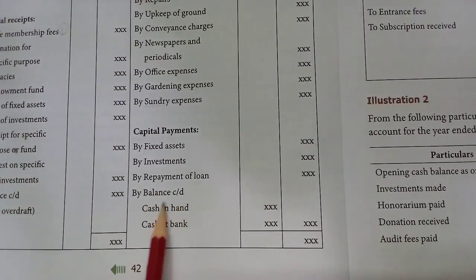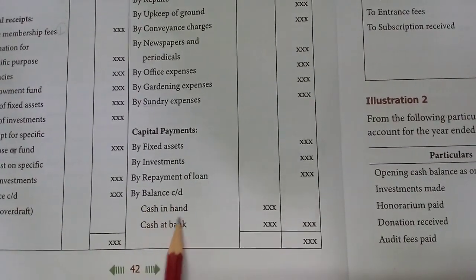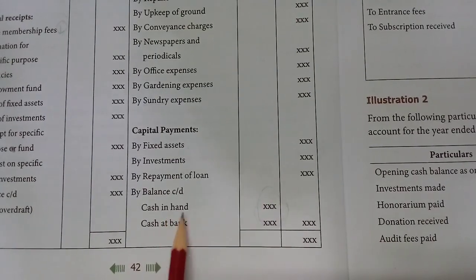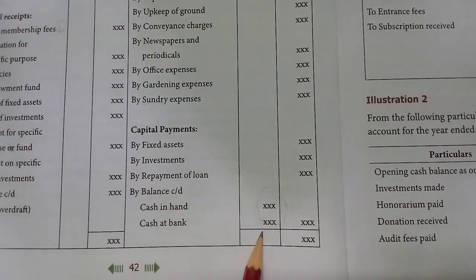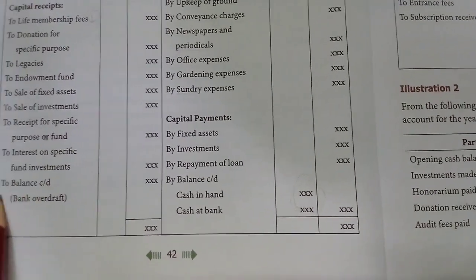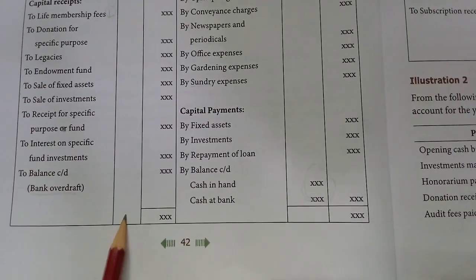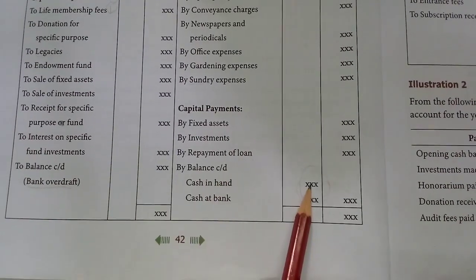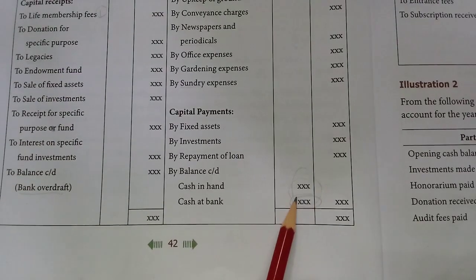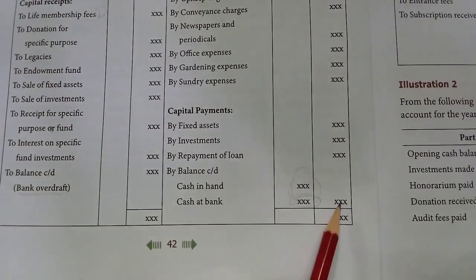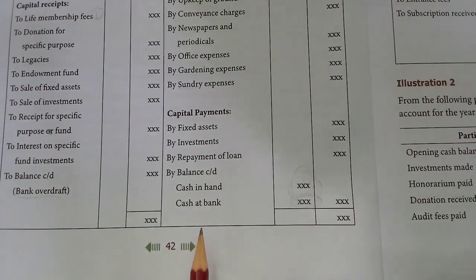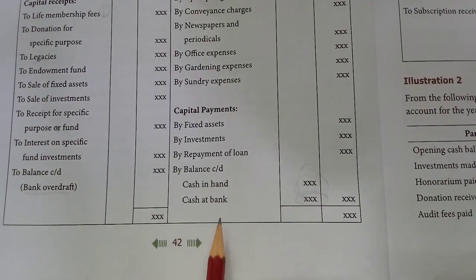Then the closing balance, cash in hand, this may be the balancing figure. Either they may give cash in hand, or we have to calculate cash at bank. If this side is more, we have to write here to balance carry down bank overdraft. But if cash in hand is given there and this side is more, then we will get cash at bank. Add and write the total amount here. You know how to balance the receipts and payments account, isn't it? So you learn this lesson.